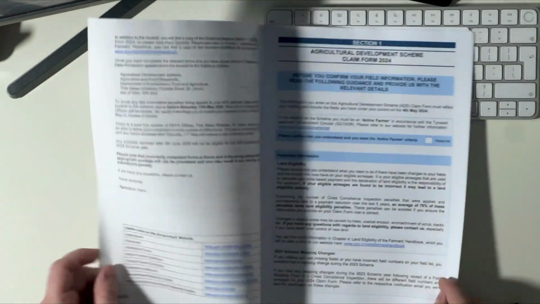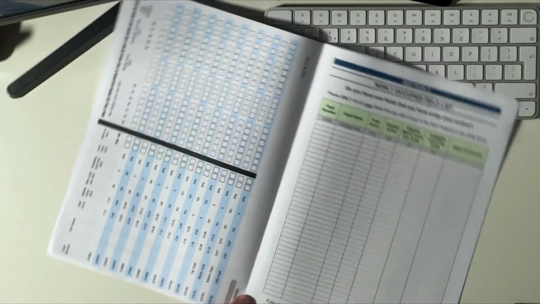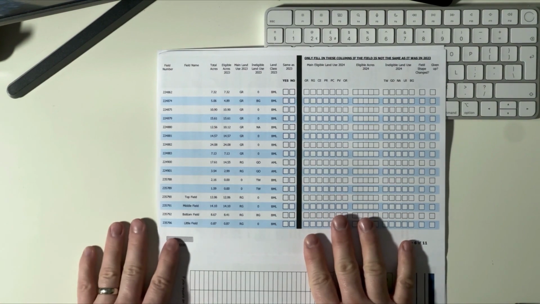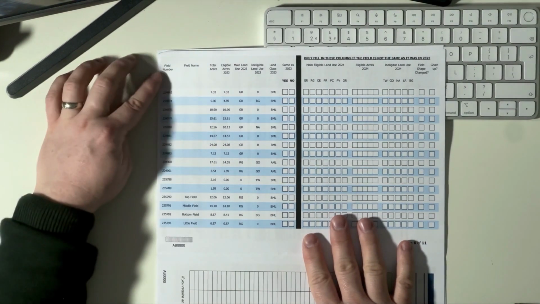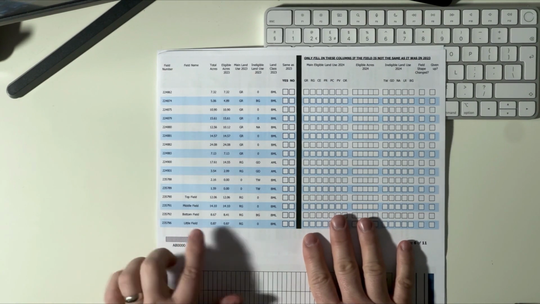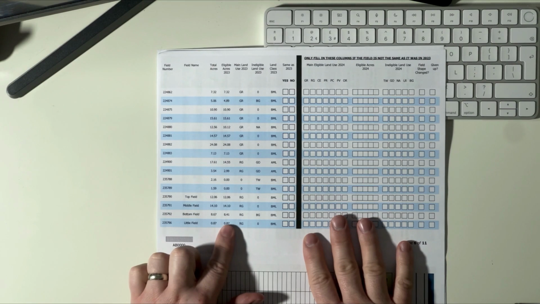This video will help guide you through completing your ADS claim form. Whether you're an existing applicant or a new member of the scheme, all the information on how to correctly complete your forms is contained within your claim form pack. This is along with the guidance notes which accompany them, which you can use to follow through with this video. Please make sure to read your claim form and guidance notes before completing your form.